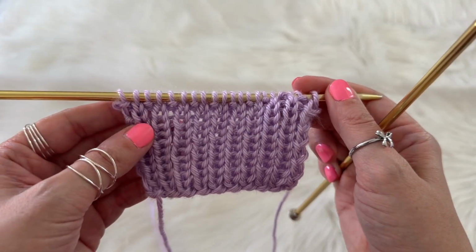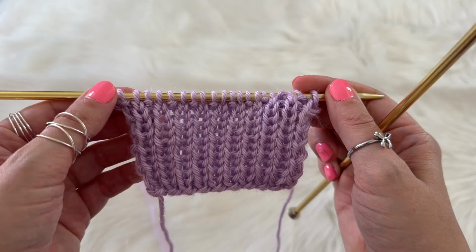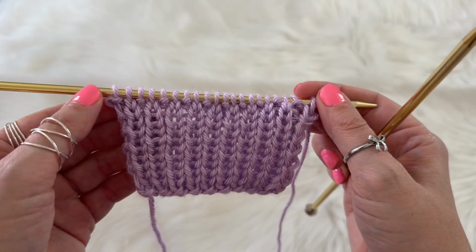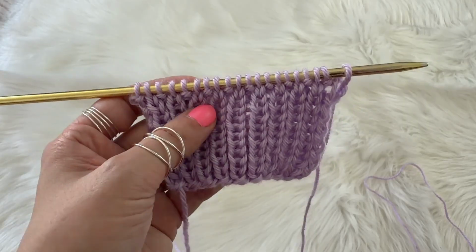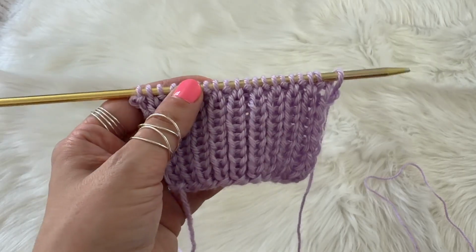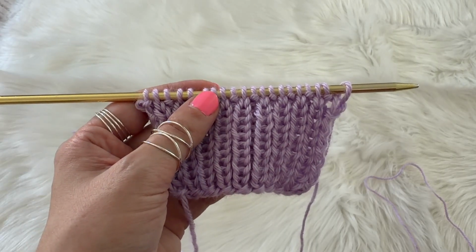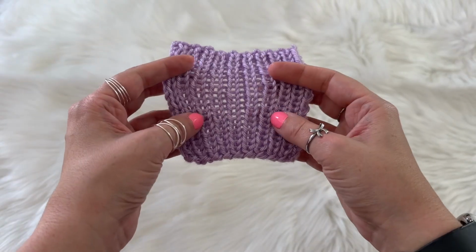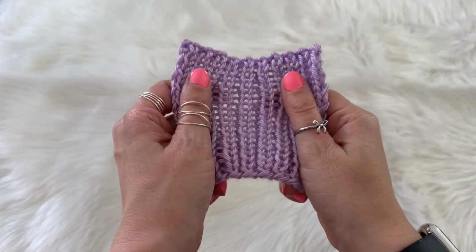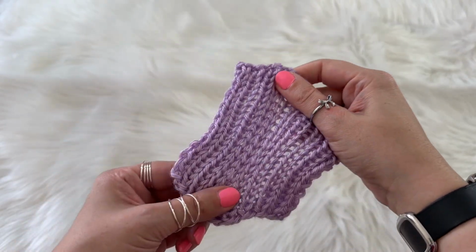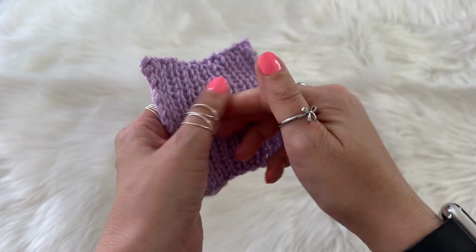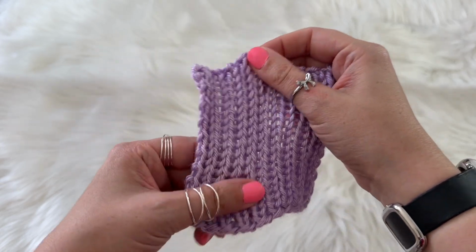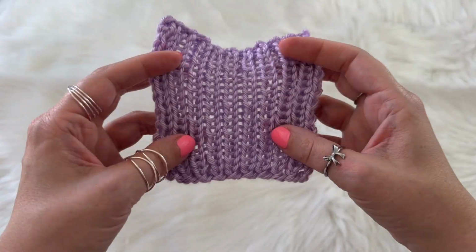Had I cast on an odd number of stitches, I would be starting with a knit stitch and ending with a knit one, which would have meant when I turn my work, instead of doing the same thing as the last row, knit, purl, I would have done purl, knit, purl, knit. And here is our ribbing pattern. Super stretchy. Looks the same on both sides. Love it. I just love how stretchy ribbing is.